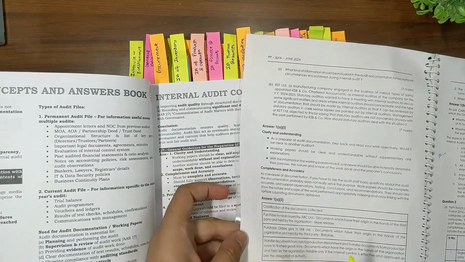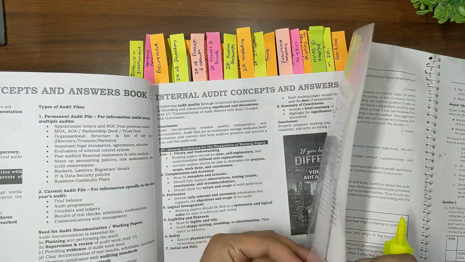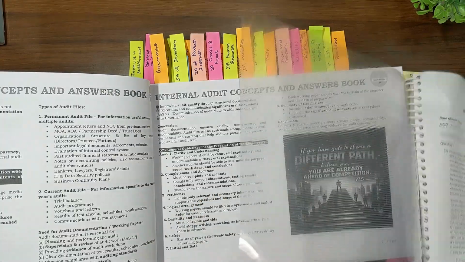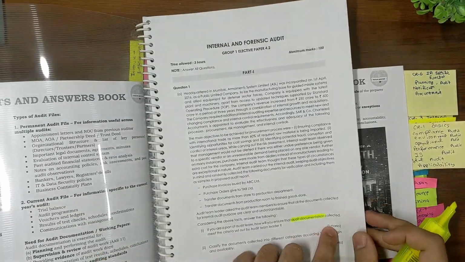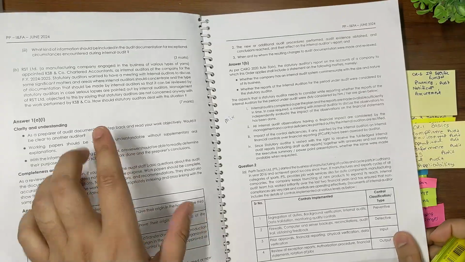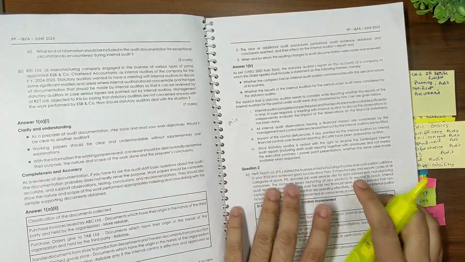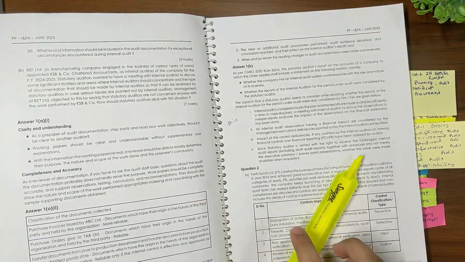They have asked this question for 3 marks, and mentioned only 2 points. So you write 3 points. Now let me show how to present the answer.